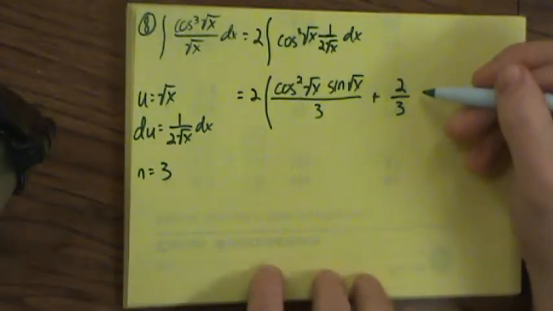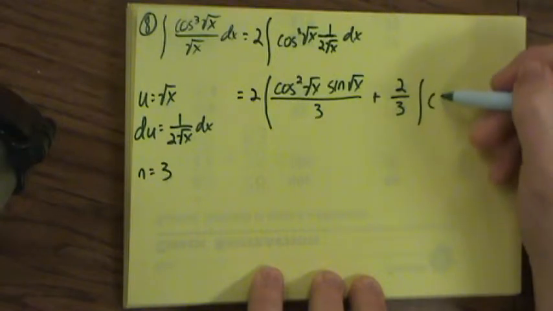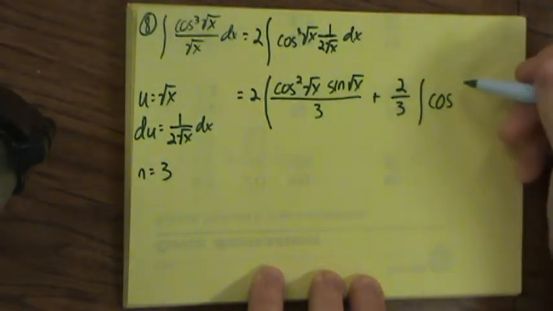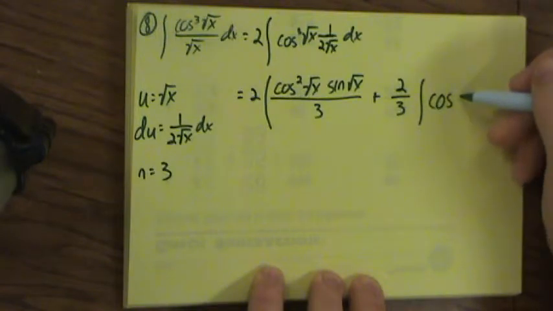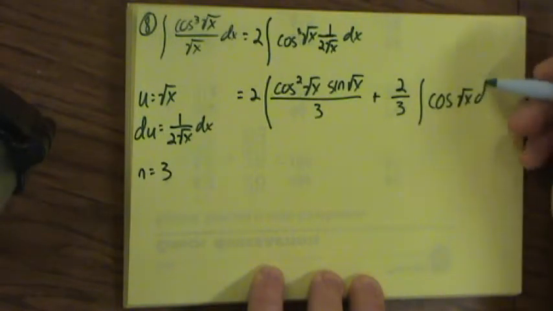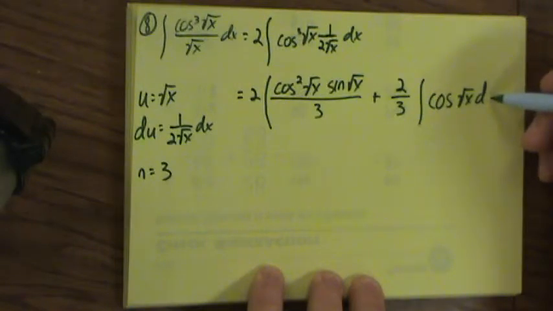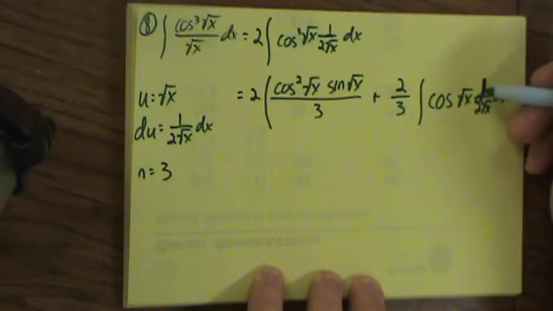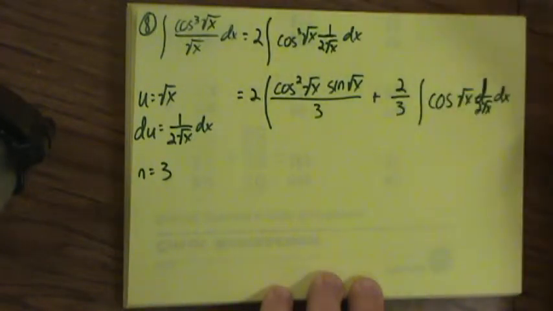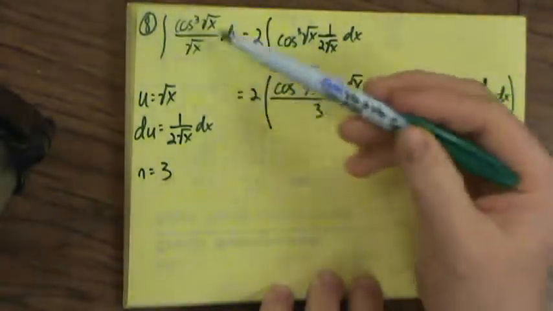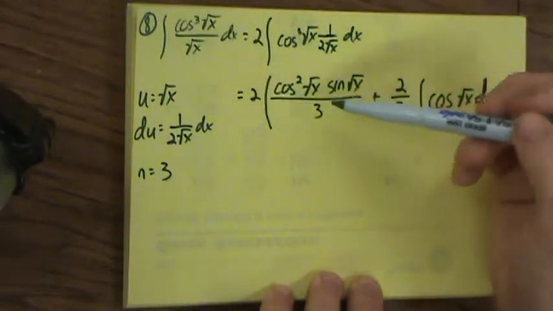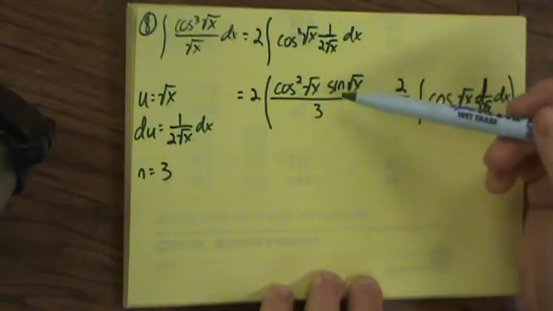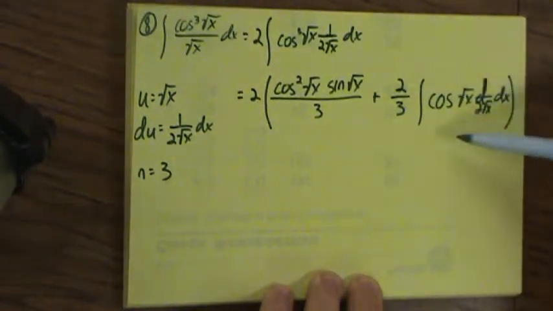Now times the cosine to the n minus 2, which would be just 1, 3 minus 2 would be 1, of u, the square root of x, times du. So du would be 1 over 2 root x dx. Okay, and that's what the formula tells us to do. This is what's called a reduction formula. It takes this integral and it breaks it down into the sum of a function and a simpler integral.